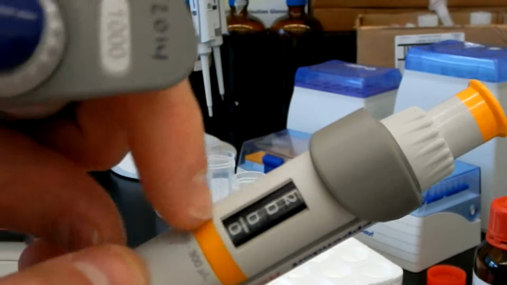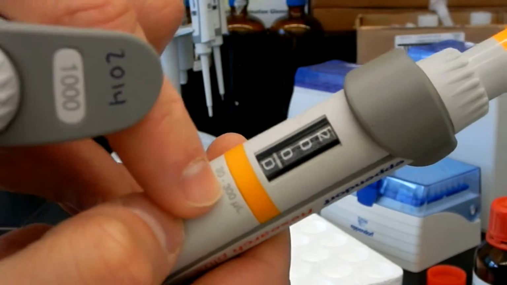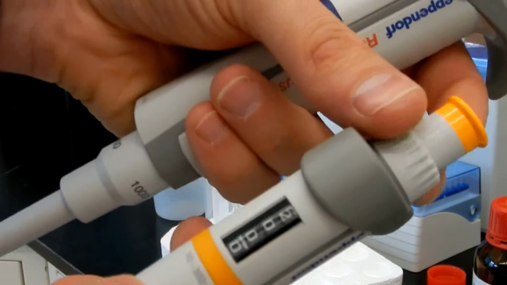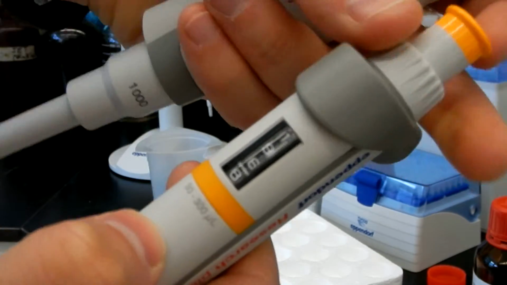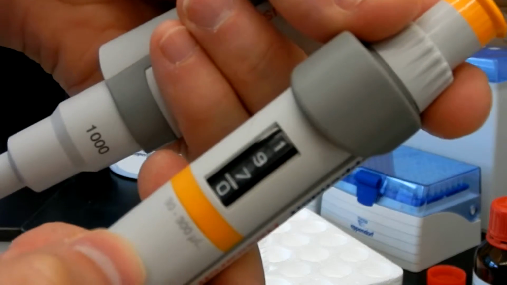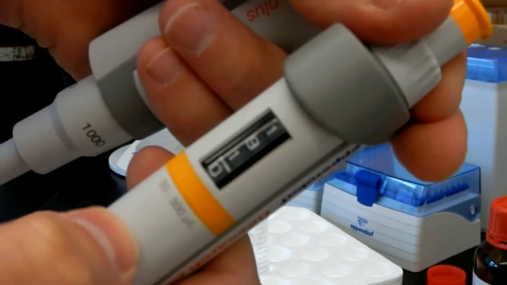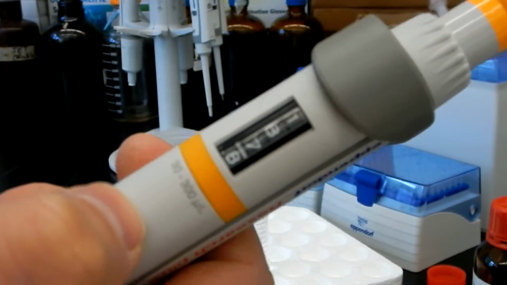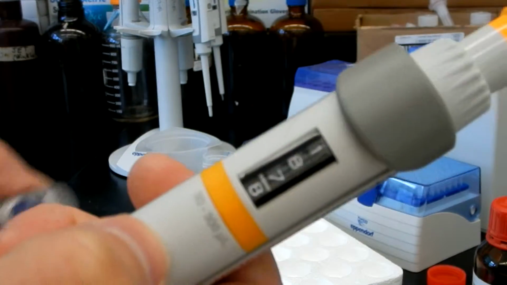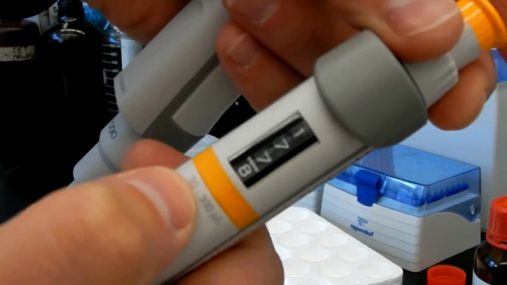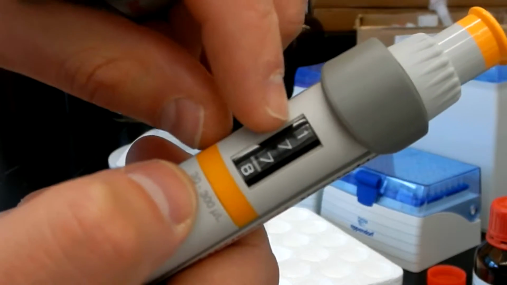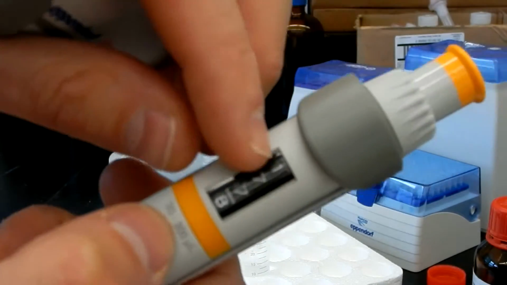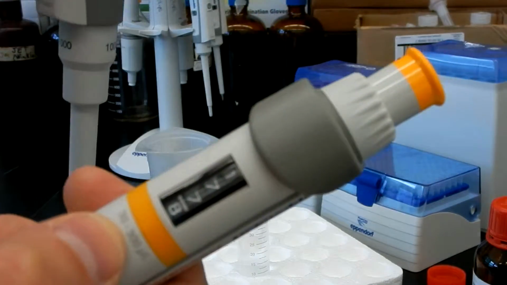This one, you still have the 4 digits, but your max volume is 300. So the last one is a decimal. This one would be 187.8 microliters. So you have a range of 30, so that would be 0300. And if you want 300, that would be 3000. All right.